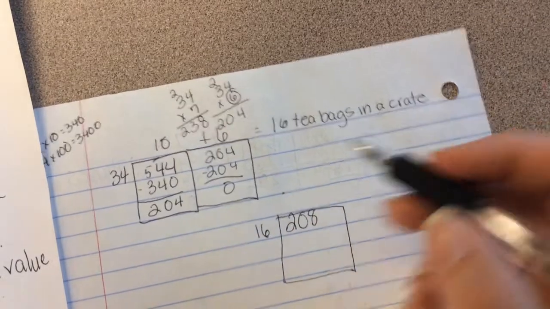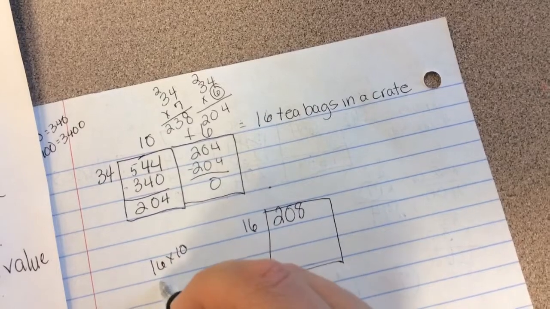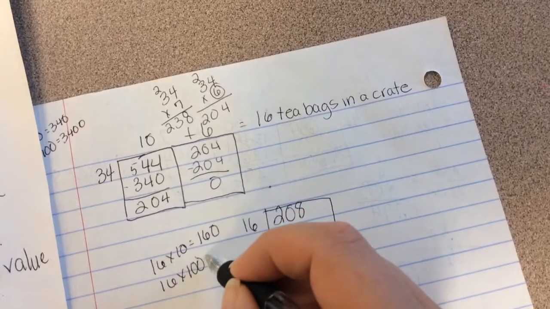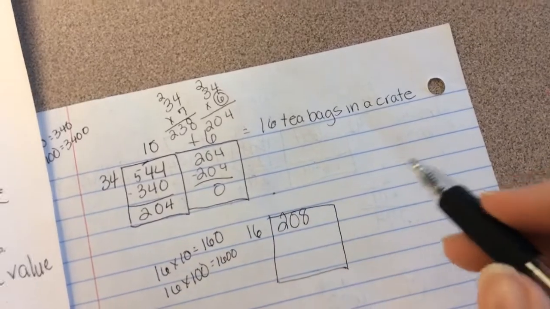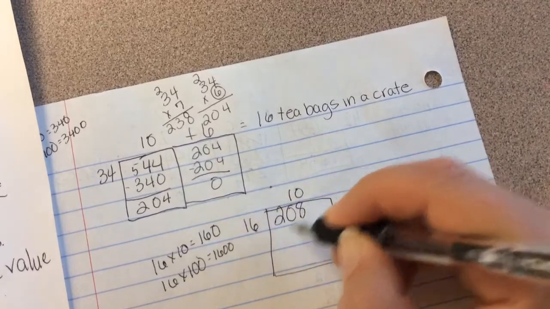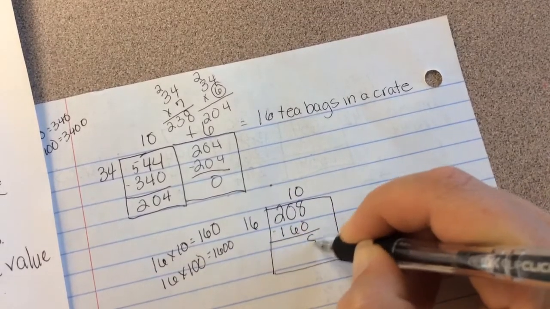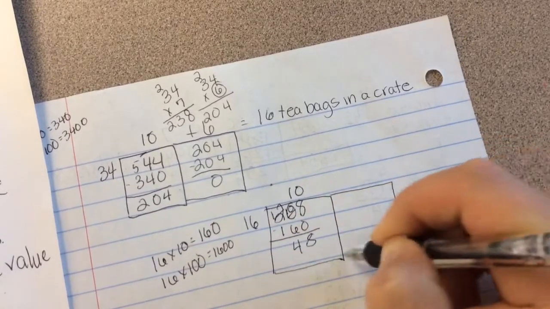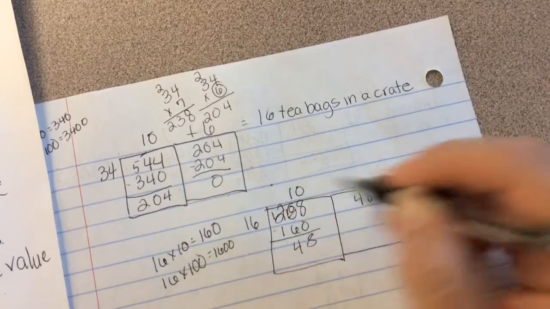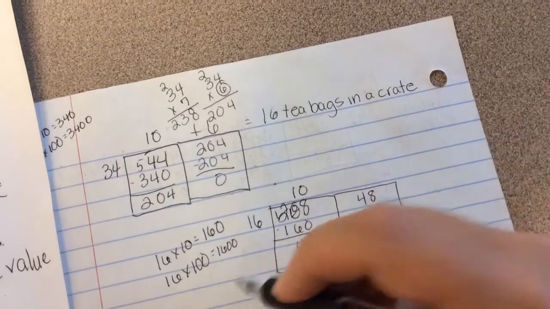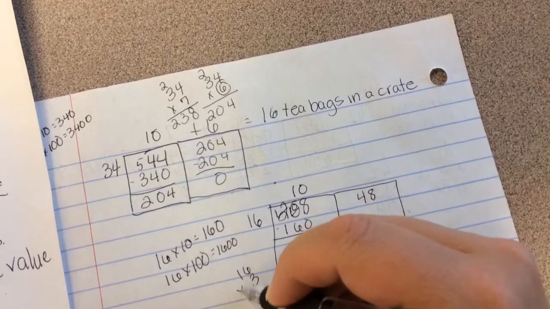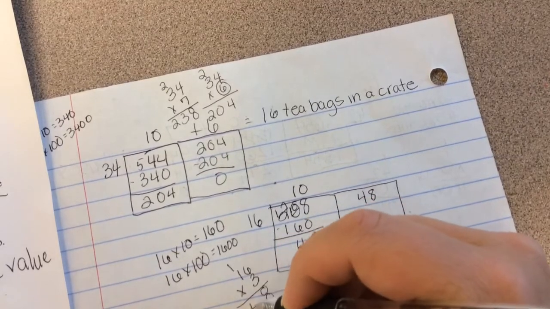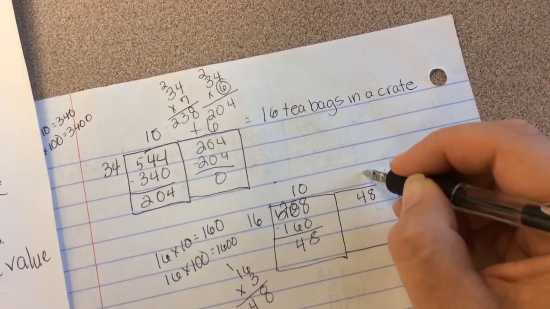So I'm going to do 16 times 10, 16 times 100, 16 with 1 zero, 16 with 2 zeros. So I'm going to take a 10, take that out of there. 10 by 6 is 4. How many times can 16 go into 48? I'm going to try multiplying by 3 and see what I get. 6 times 3 is 18. 3 times 1 is 3. 1 more is 48. So this was a two-step problem.